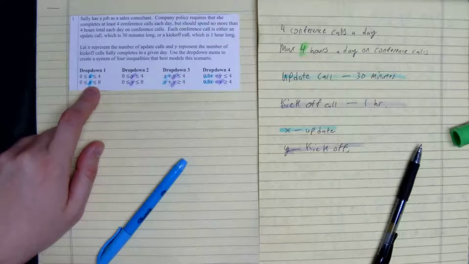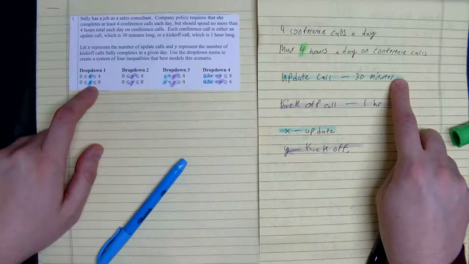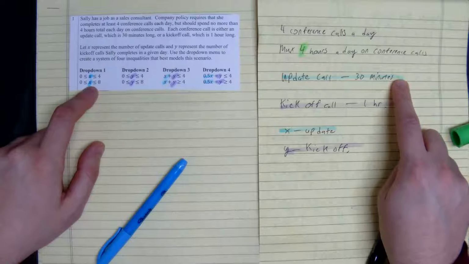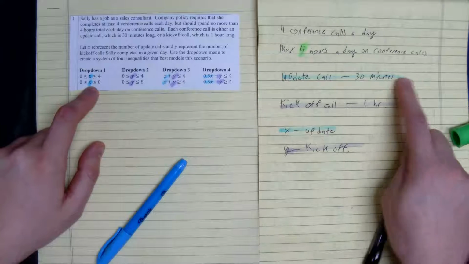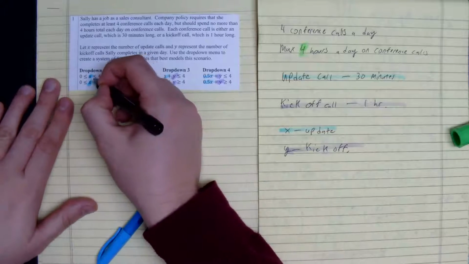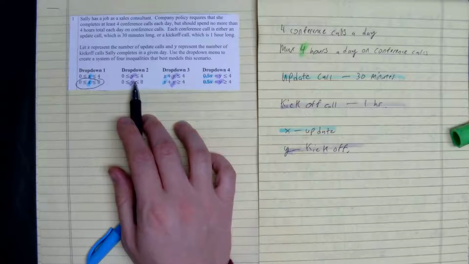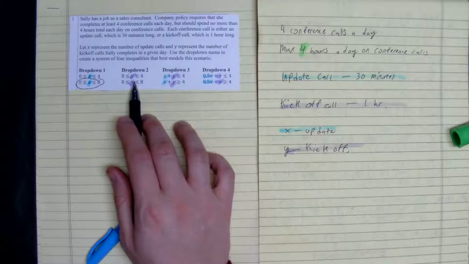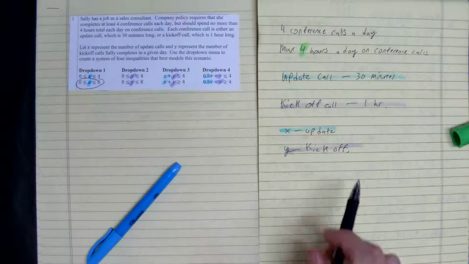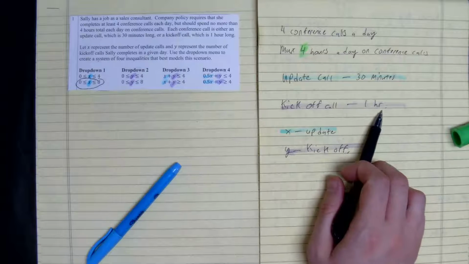So she only has 4 hours a day, but each one takes 30 minutes, so you can do 2 update calls every hour. So that means she could do 8 calls total. So the first drop down is going to be 8. Drop down 2. So right here, the max she can do is 4 because each kickoff call takes an hour to do.